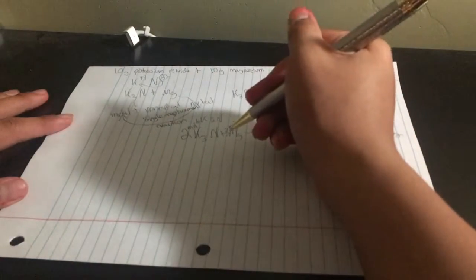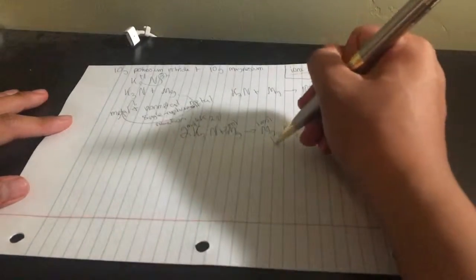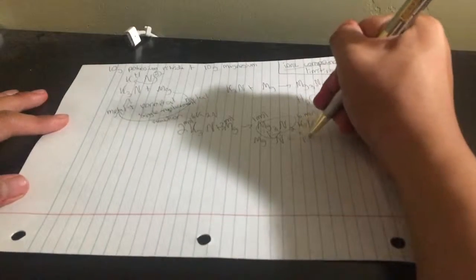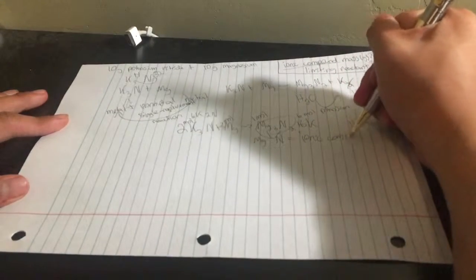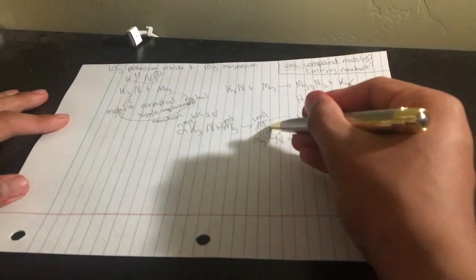Okay, so now getting into the actual stoichiometry of this. Wait, actually, first we need the ionic compound that we need to find first. So we know that this would be our ionic compound because it consists of a metal, magnesium, and a nonmetal, nitrogen. So this equals an ionic compound, which is what we need to find. So basically, we need to find the mass of magnesium nitride given these 10 grams of each, potassium nitride and magnesium.